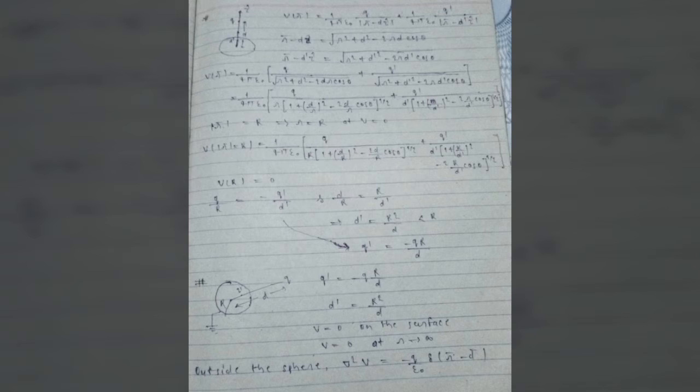To generate these charges, I am going to do some manipulations here, although they can also be generated by initially looking at two different charges and finding a surface where the potential is 0. But here I am going to just do a little manipulation. I am going to write this as equal to 1 over 4 pi epsilon 0 q. I will take r common, and inside I am left with 1 plus d over r square minus 2 d over r cosine theta raised to 1/2, plus q prime. I will take d prime common out here. It is d prime times square root of 1 plus r over d prime square minus 2 r over d prime cosine of theta, close it.